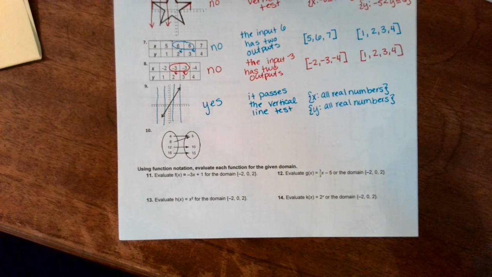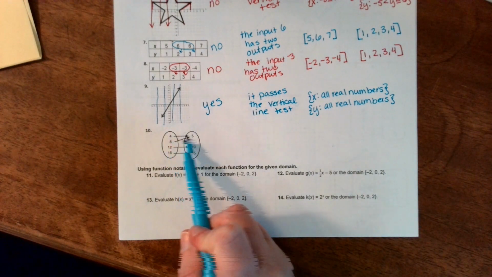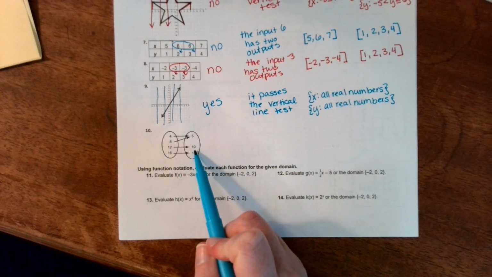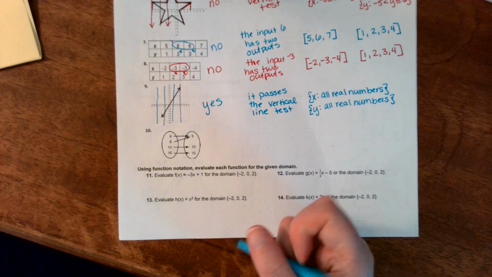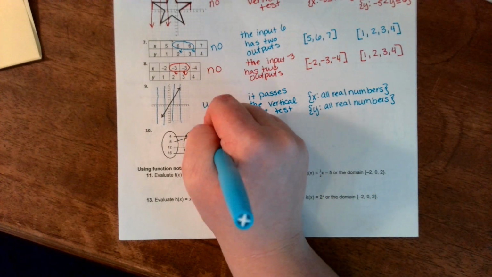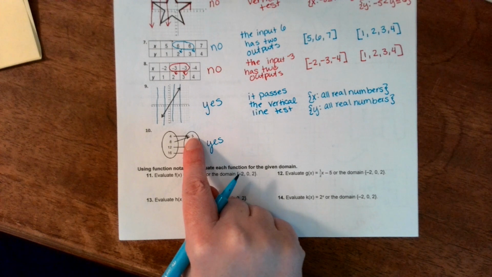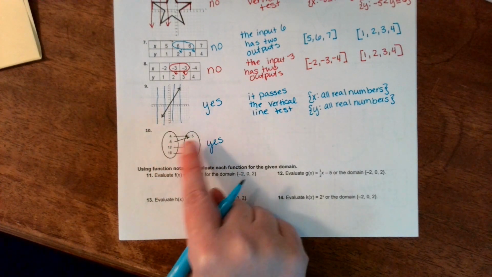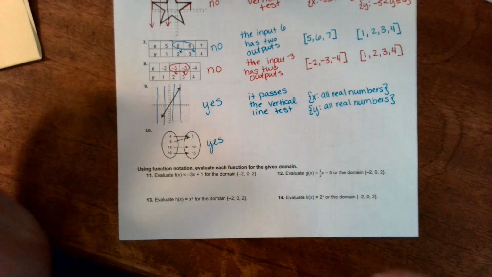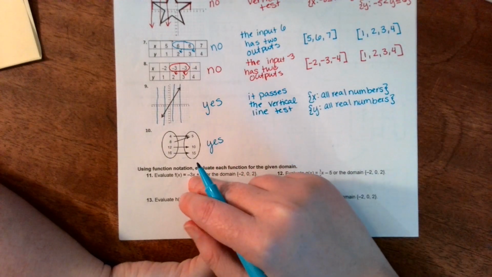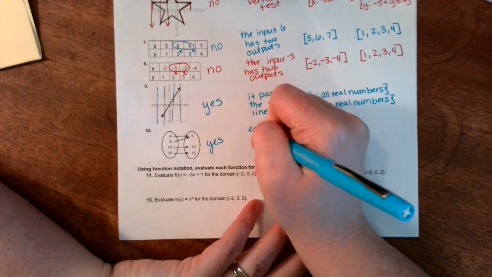Alright. Okay, so let's talk about 10. We've got a mapping. And if I look, 4 maps to 5, 8 maps to 5, 12 maps to 10, 16 maps to 15. So all of my inputs only map to one output. So yes, this is a function. So again, even though 5, it's a y, it can have 2 inputs. It's a little unfair, but, again, we don't want our x's to cheat, but, y's feel free. Okay, so each input has only one output.